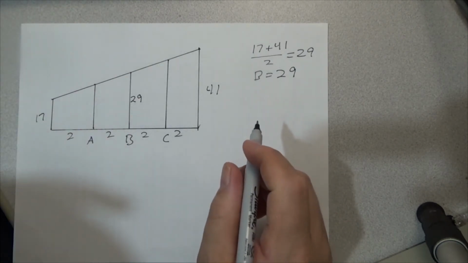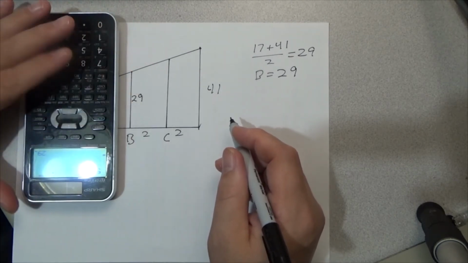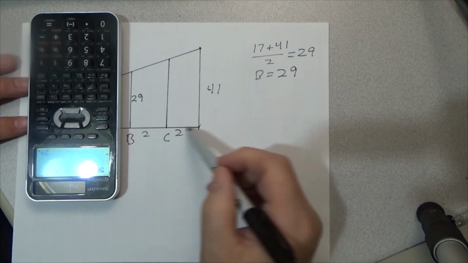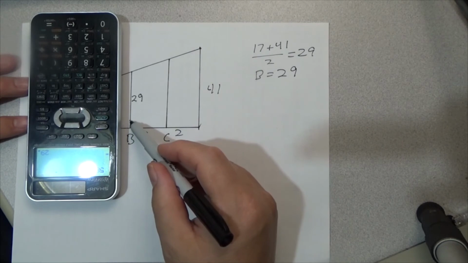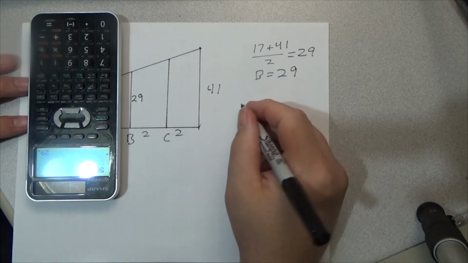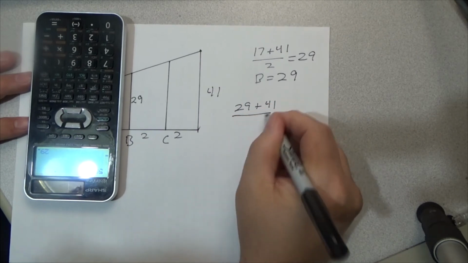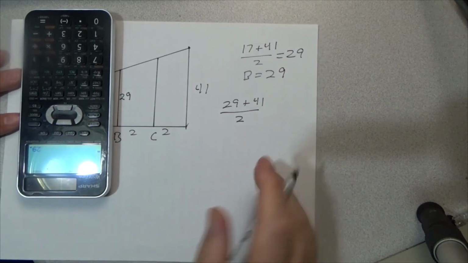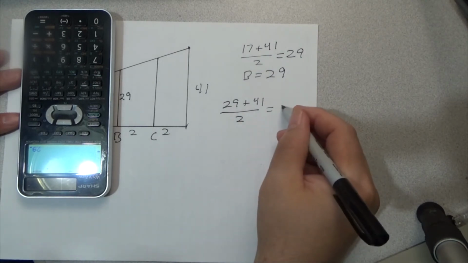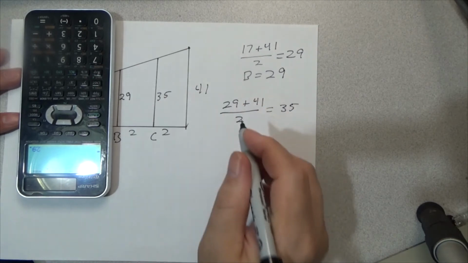Okay, now let's look at this right here as another trapezoid. That one right there. Ignore the other part of that. So we're just looking at this part right here. This is one base, and this is the other base. So to find this one, we do it again. This time we say 29 plus 41 divided by 2. So 60, 70, 35. So this is 35 inches.